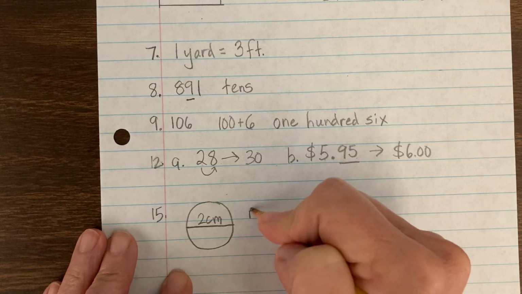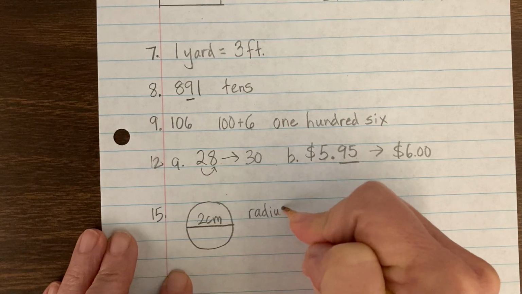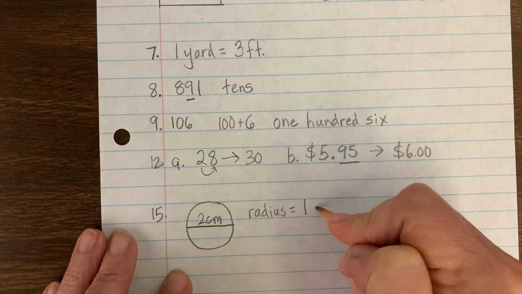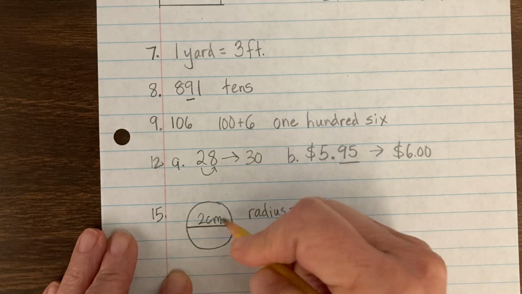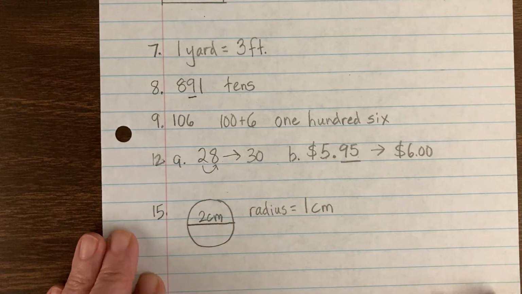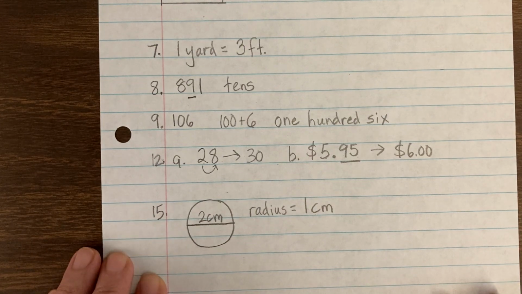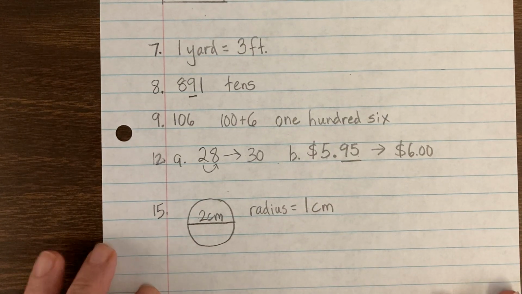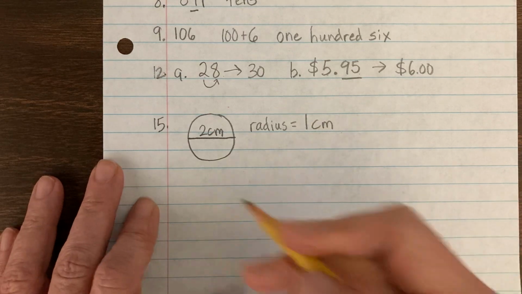So the radius would be 1 centimeter, because 1 is half of 2. Okay, number 16. What fraction of this rectangle is shaded?